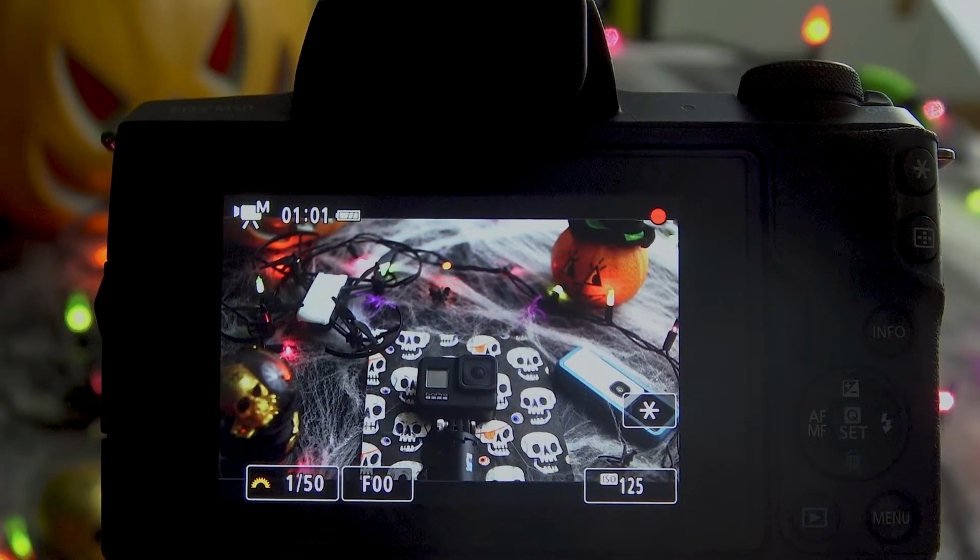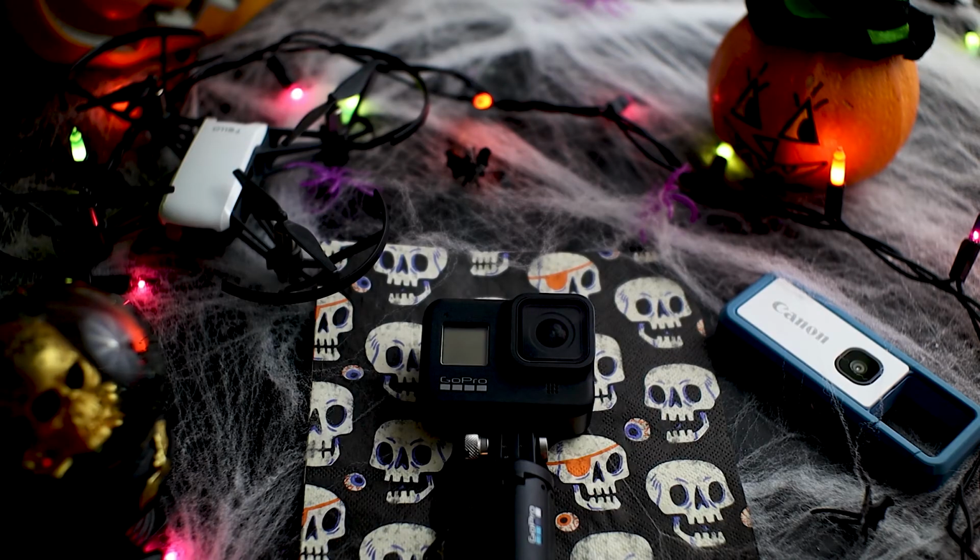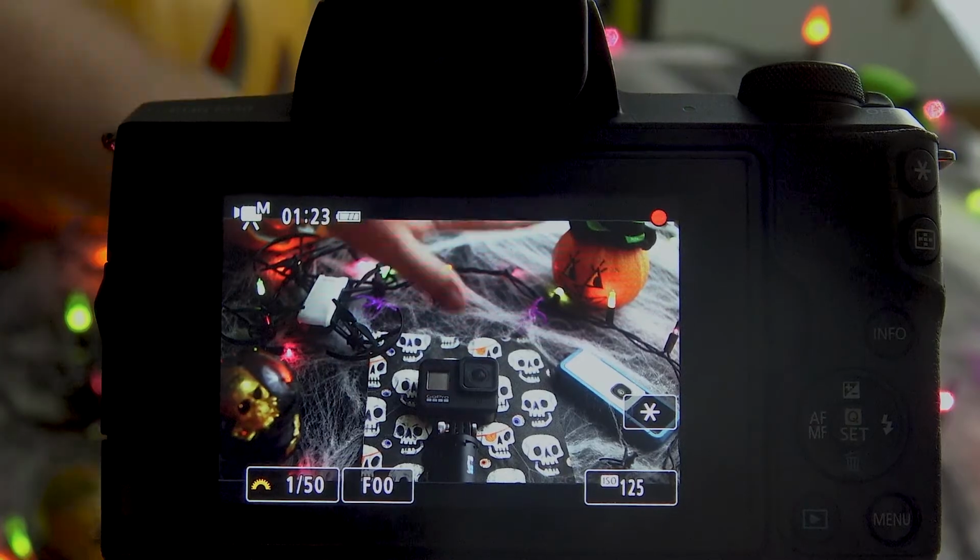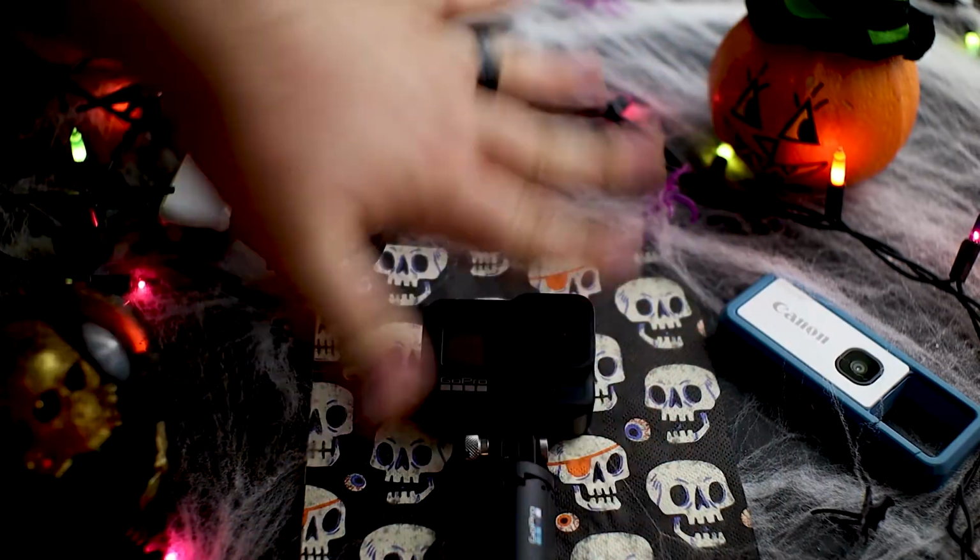So there's two things to pay attention to here. One, we're looking at the brightness of our photo, and two, the amount of motion blur that's occurring. So I'm at 1/50th of a second right now, and the scene is decently exposed. And as I wave my hand through the frame, you can see that there's a natural motion blur occurring.